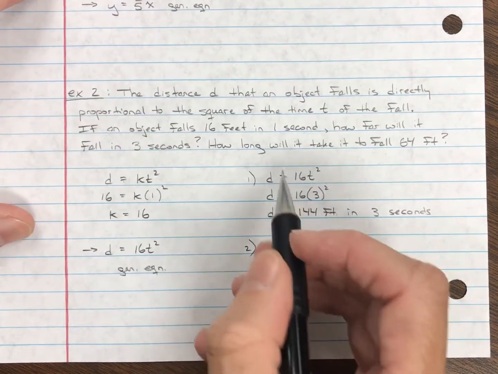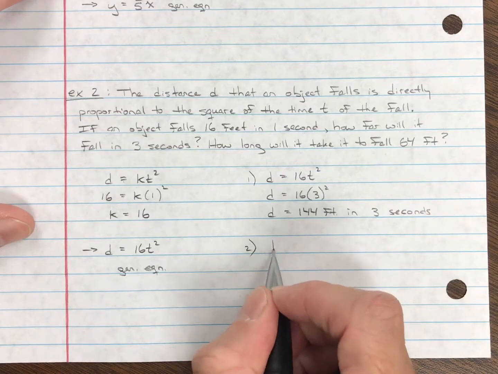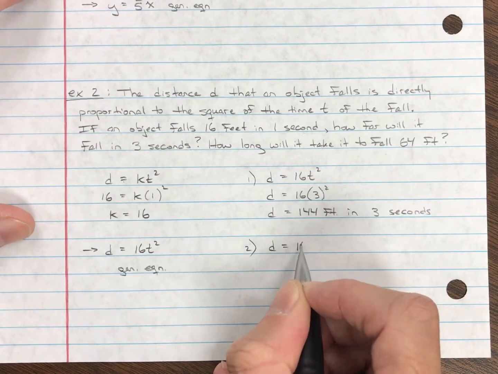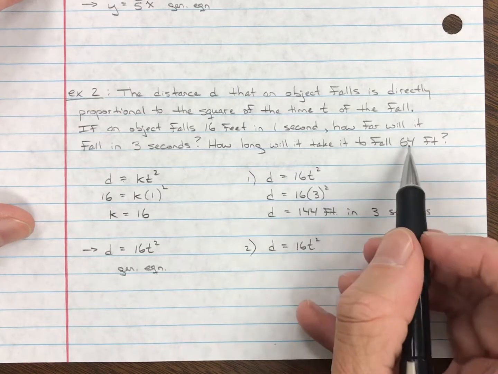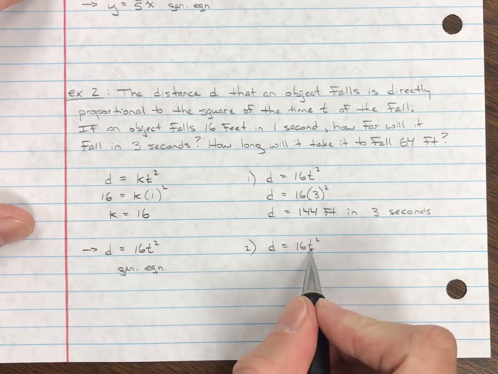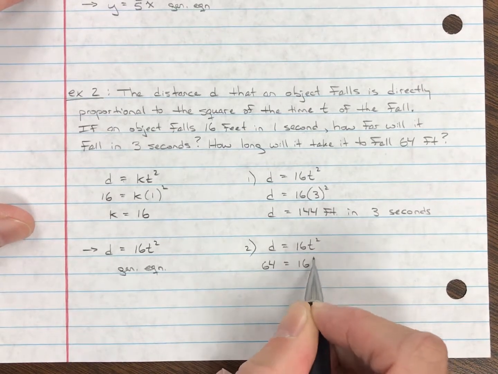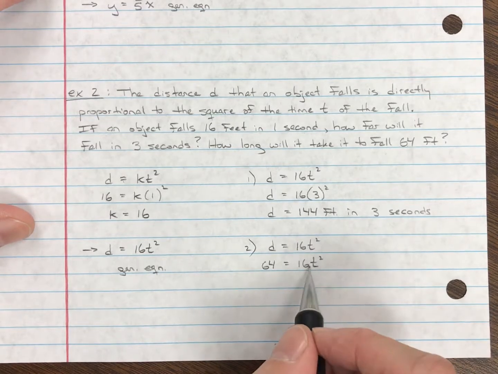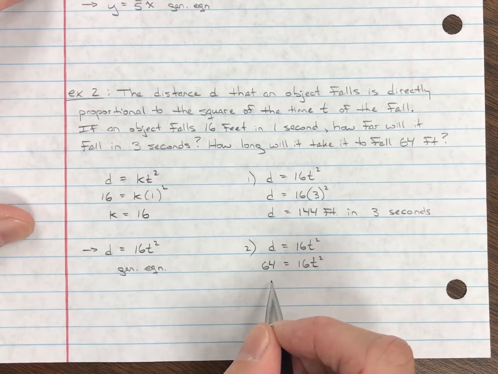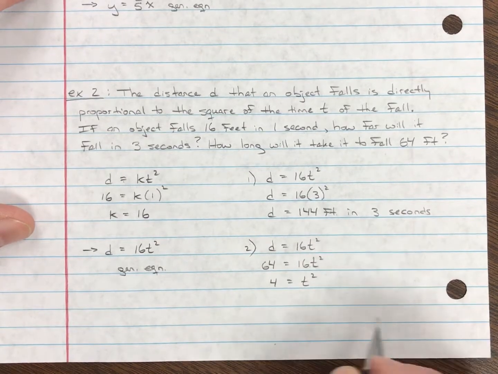Okay, let's use it again. How long will it take it to fall 64 feet? Okay, our general equation, d equals 16 t squared. This time we're falling 64 feet and we want to solve for the time. So put 64 in for d and let's solve for t. Okay, divide both sides by 16, and I think this comes out to be 4 is equal to t squared.